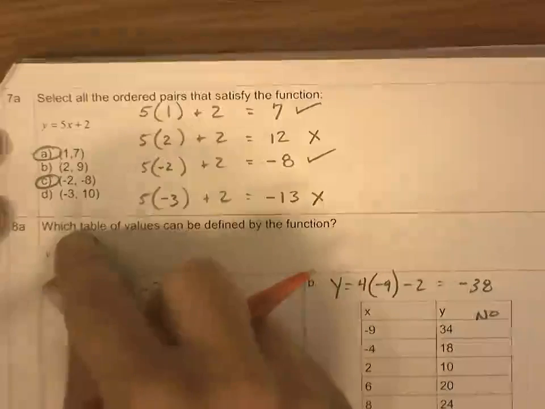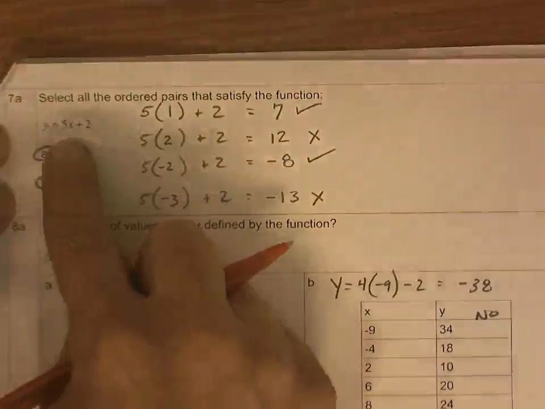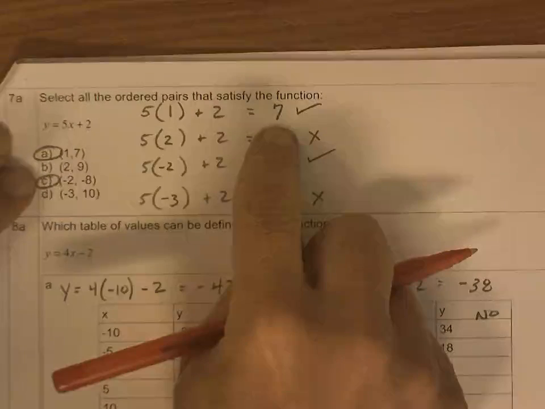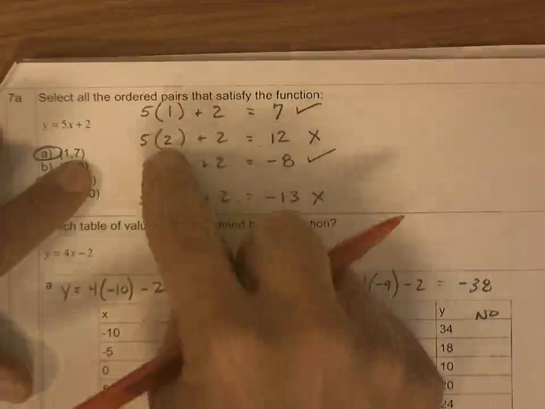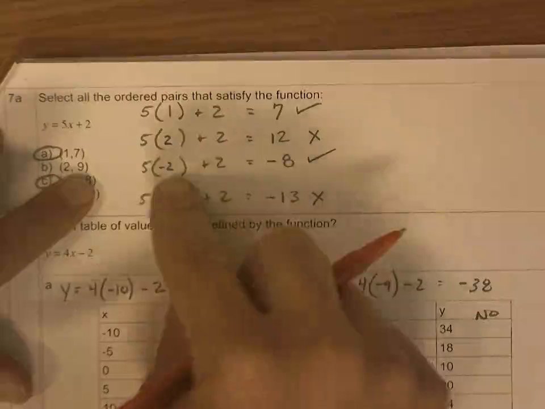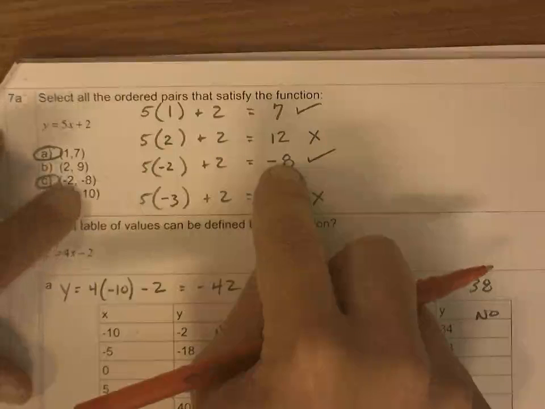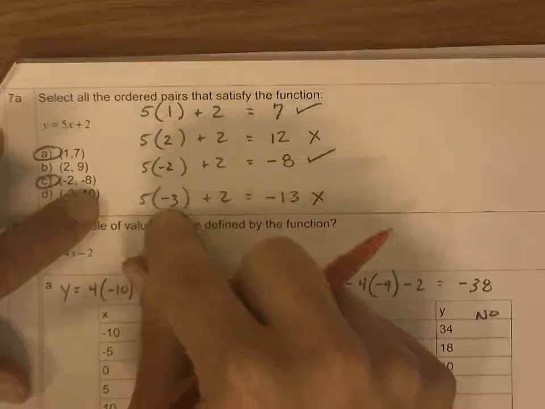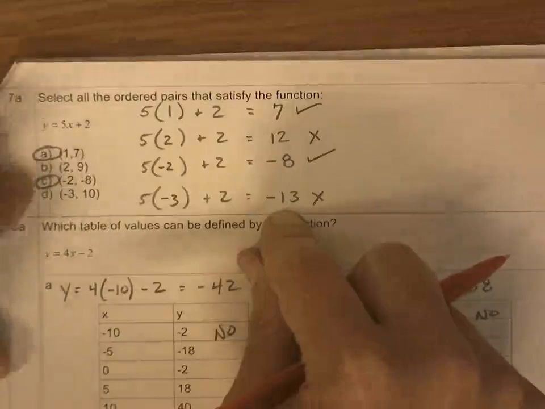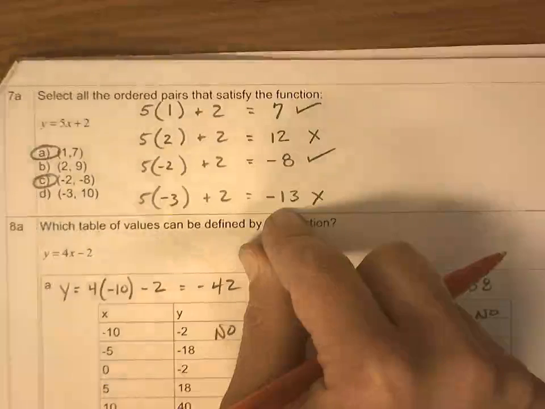Number 7. Select all the ordered pairs that go with this function. I'm going to plug in a 1 and see what comes out. If I plug in a 1, out comes a 7. That matches. If I plug in a 2, out comes a 12. That doesn't match, the 9. If I plug in a -2, out comes a -8. That matches. If I plug in a -3, out comes a -13. That doesn't match. So A and C go with that function.